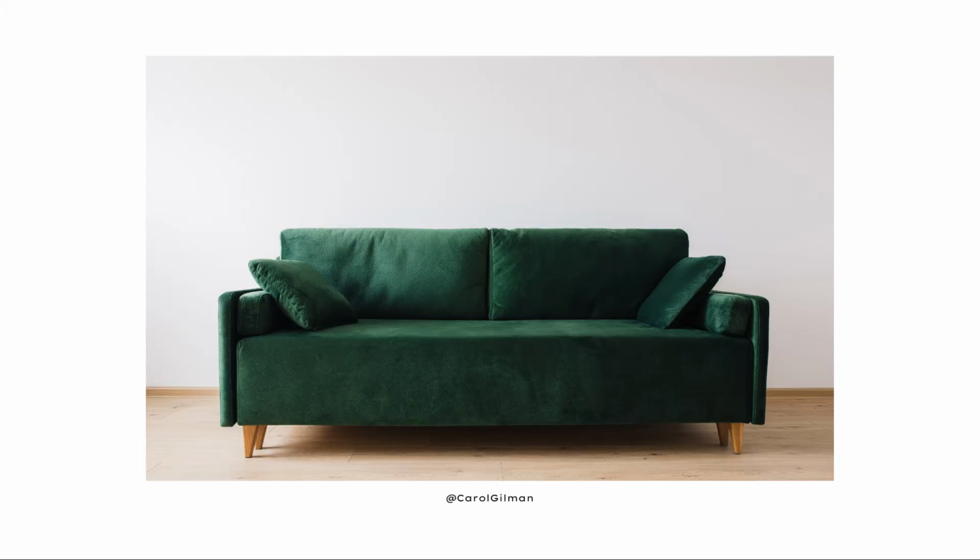So a good example of that could be a sofa that is centered on a wall. And right away, that's a good example of symmetrical balance, where we could draw a line down the center of that wall, down the center of that sofa, and there would be a mirror image on either side. And that gives us a nice formal look just to that simple furniture arrangement.